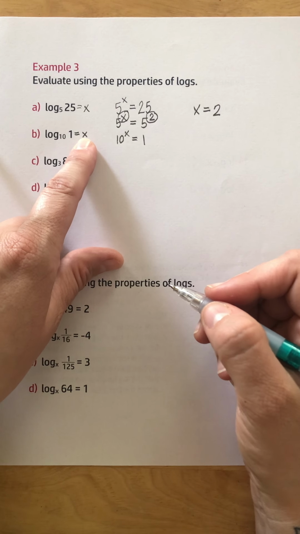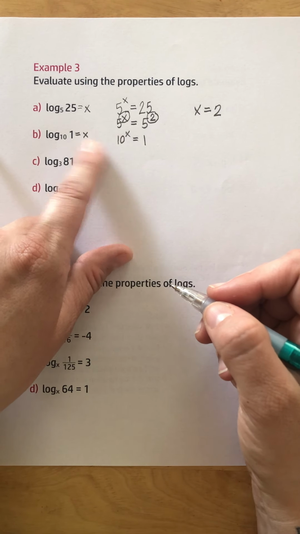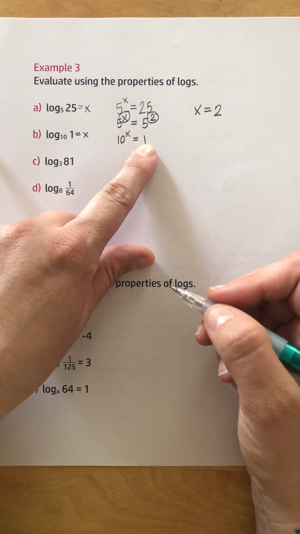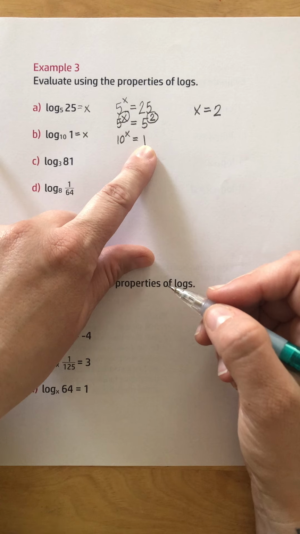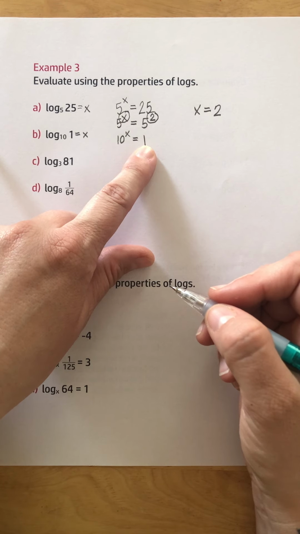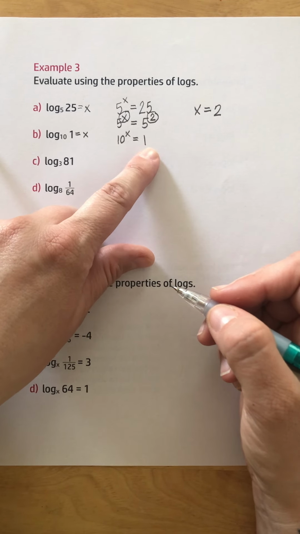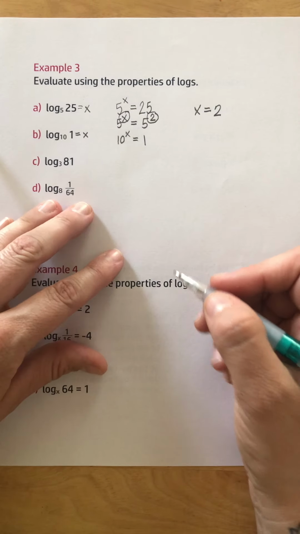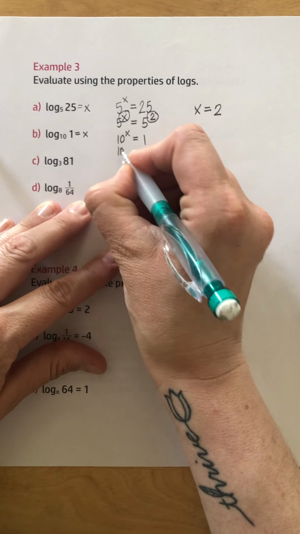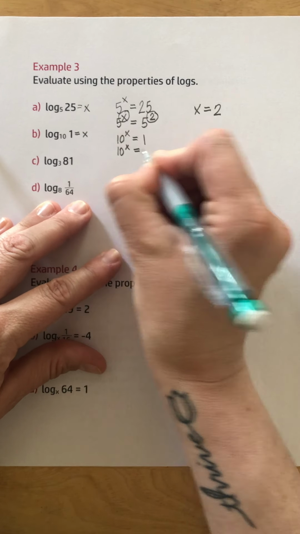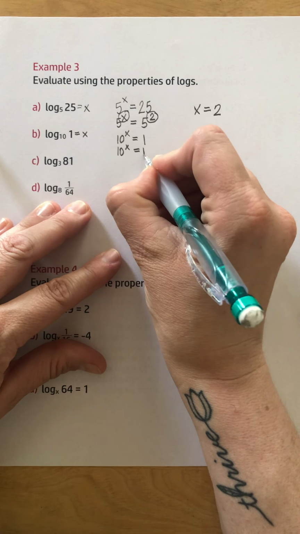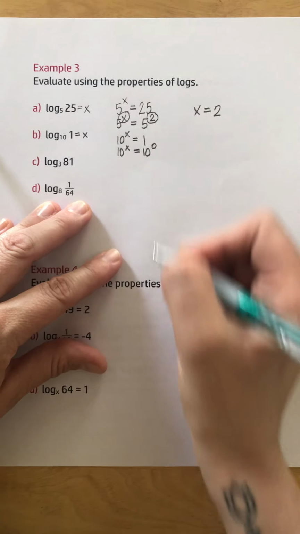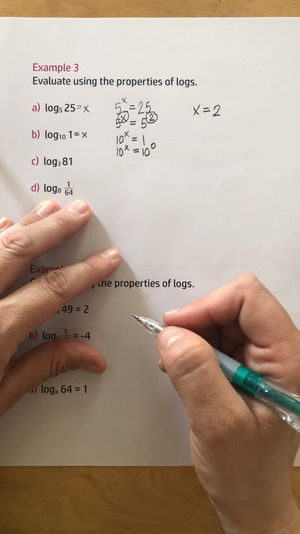All right, well, tell me what you know about raising 10 to a power and it equaling 1. How can you do that? Could you do a positive number like a 1? No, because 10 to the 1 would be 10. Could I do a negative 1? No, because then you would flip it and you would get 1 over 10. But do you remember we learned a rule that says that you can raise anything to the 0 power and it equals 1.